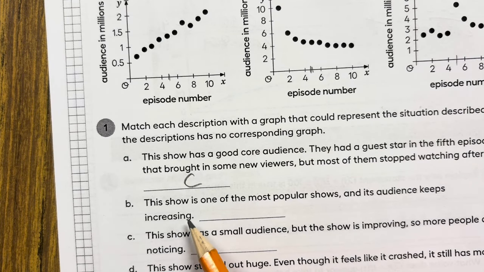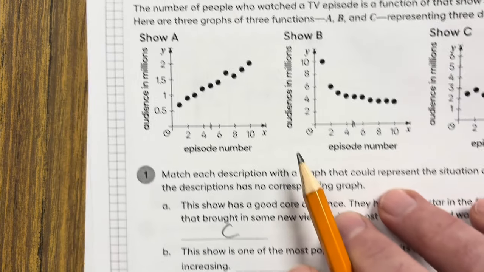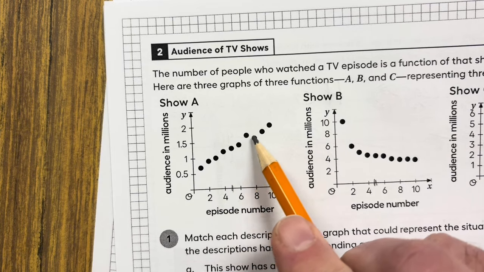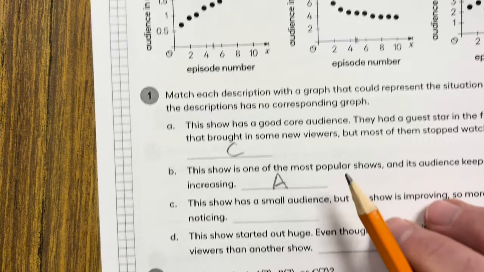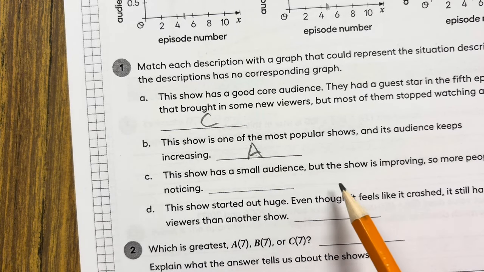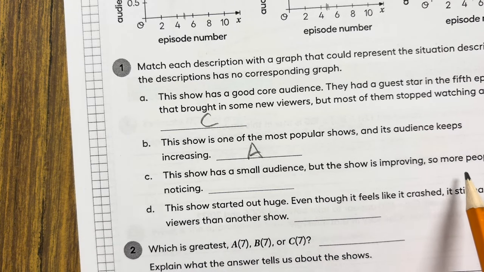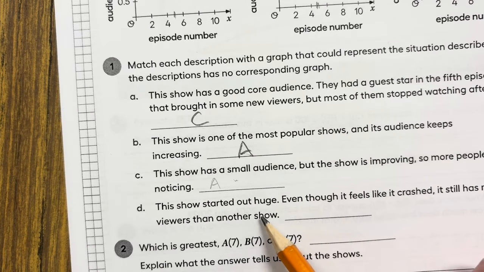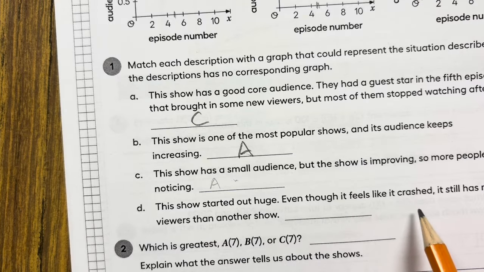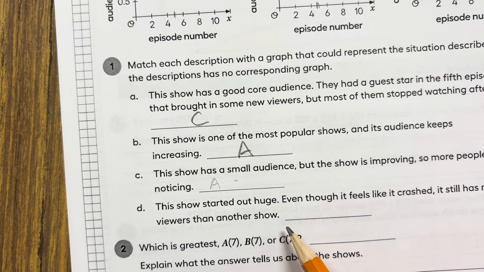This show, for B, this show is one of the most popular shows and its audience keeps increasing. Notice A here, it just keeps getting better and better viewership. So I'm going to say that one's going to be A. For C, this show has a small audience, but the show is improving, so more people are noticing. Oh, that one could be A as well. Let's just put a little light A there. Well, let's keep moving. This show started out huge, even though it feels like it crashed, it still has more viewers than another show.